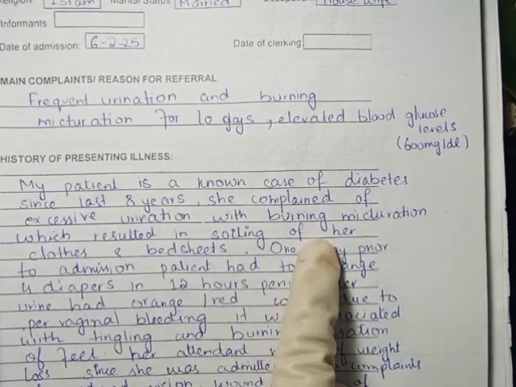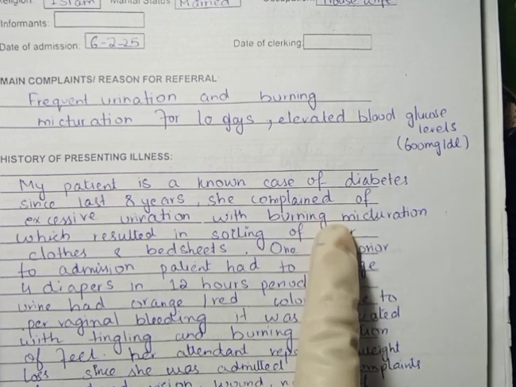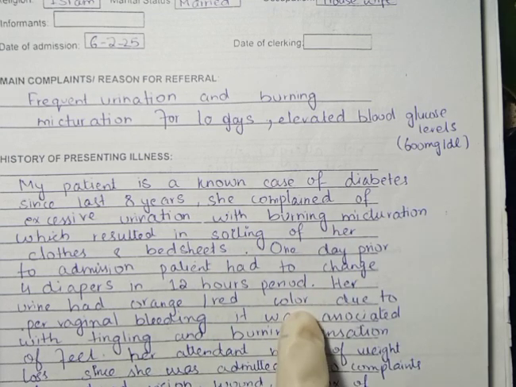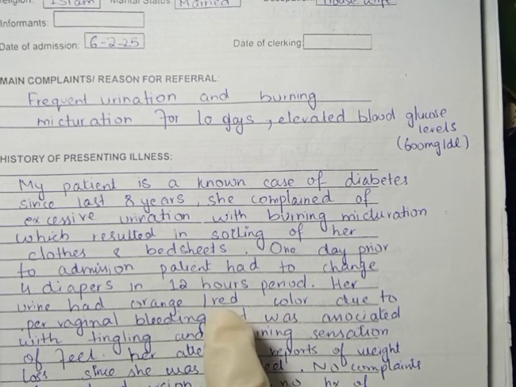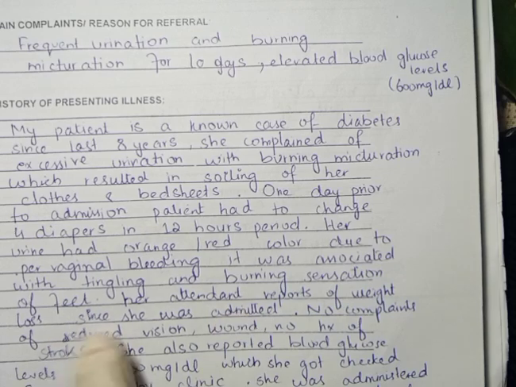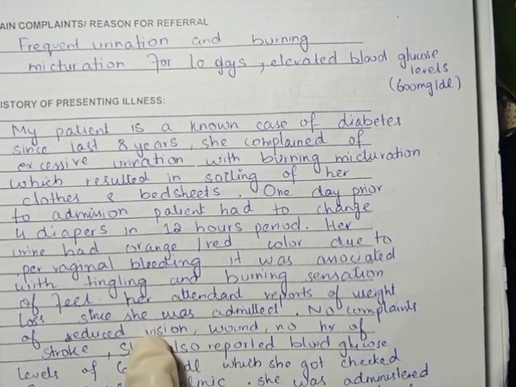My patient is a known case of diabetes. Since last 8 years, she complained of excessive urination with burning micturition, which resulted in soiling of her clothes and bed sheets. One day prior to admission, patient had to change 4 diapers in 12 hours. Her urine had orange or red color due to pervaginal bleeding. It was associated with tingling and burning sensation of feet. Her attendant reported weight loss, which she had when she was admitted.